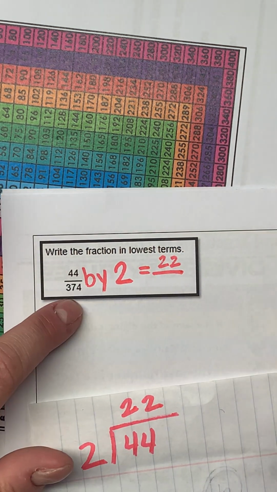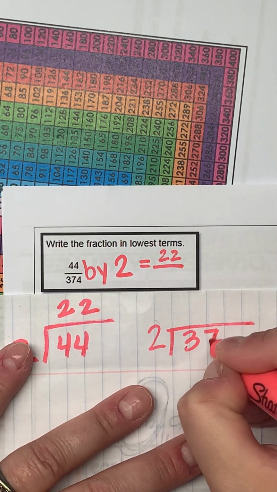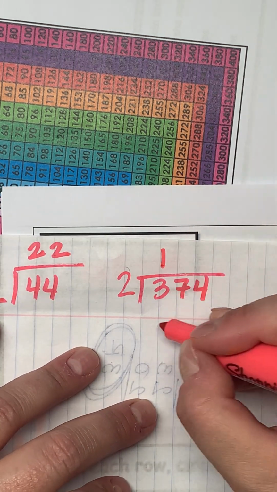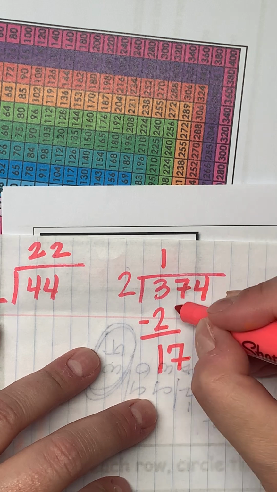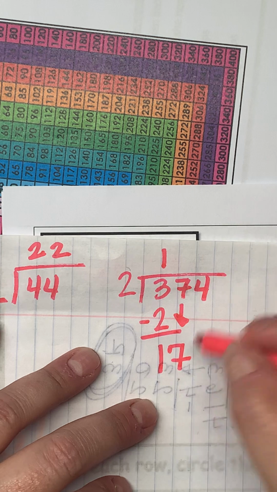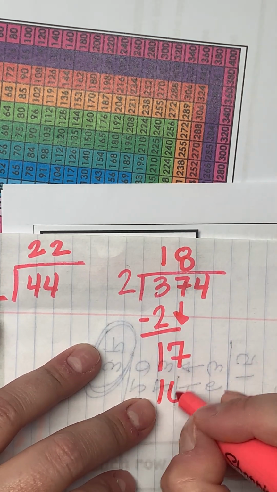On the bottom, let's see, 2 divides into 374. 2 goes into 3 once, and when you subtract down, you get 1, 17 once you bring down your 7. 2 goes into 17 8 times to make 16.